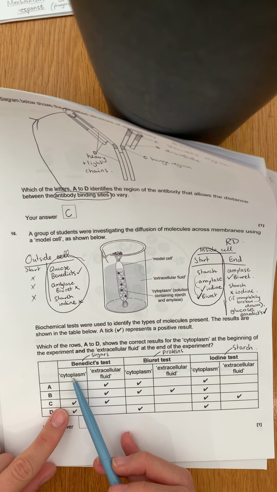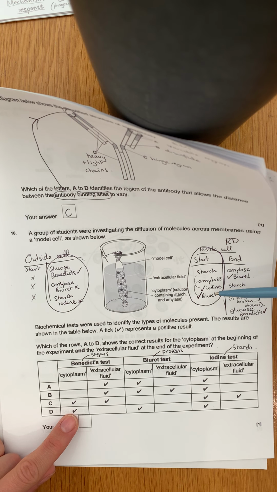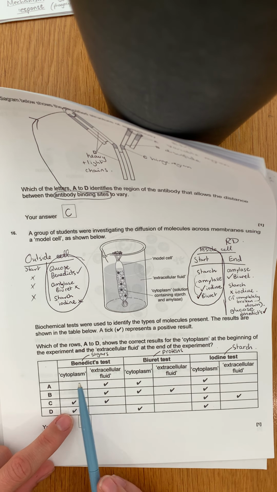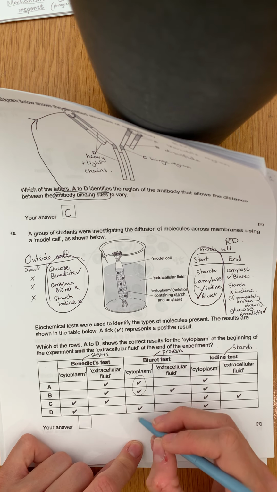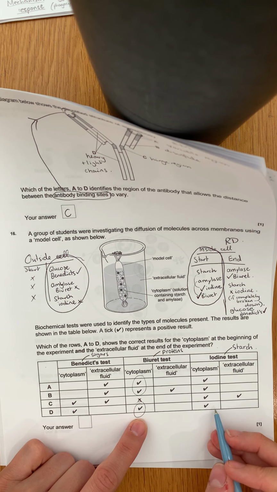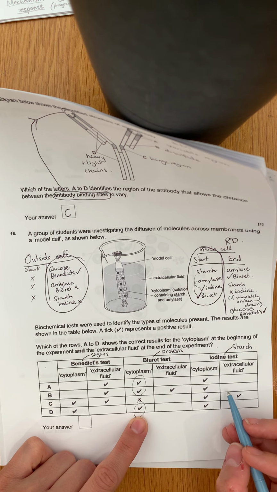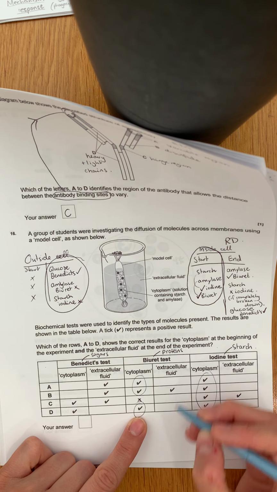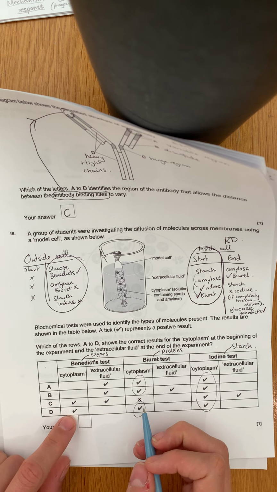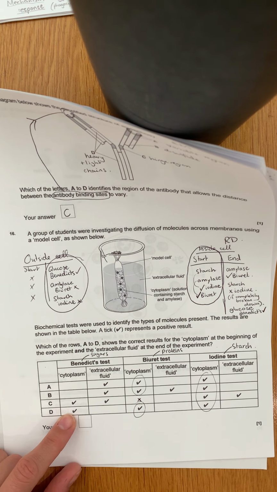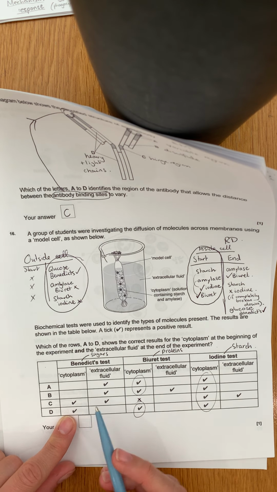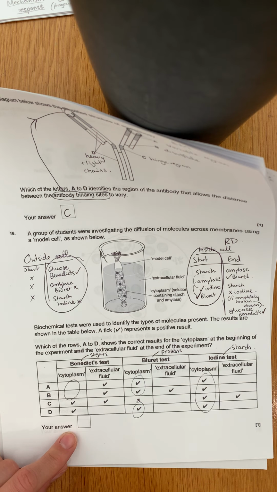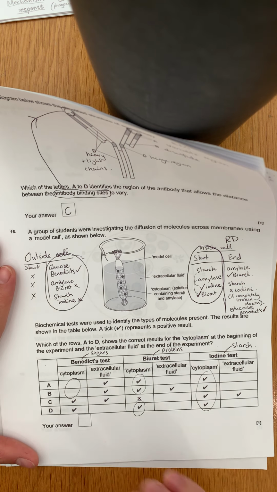So our cytoplasm, we want to see positive iodine, positive Biuret. So cytoplasm, positive Biuret, so it could be any of these, not this one, and positive iodine. So, well, that doesn't narrow it down on that one. We would not expect to see any positive result for sugars because it's right at the very start, so the starch hasn't been broken down yet, so we would be expecting to see this one. Okay, but I'm not going to cross the others out yet, just in case.